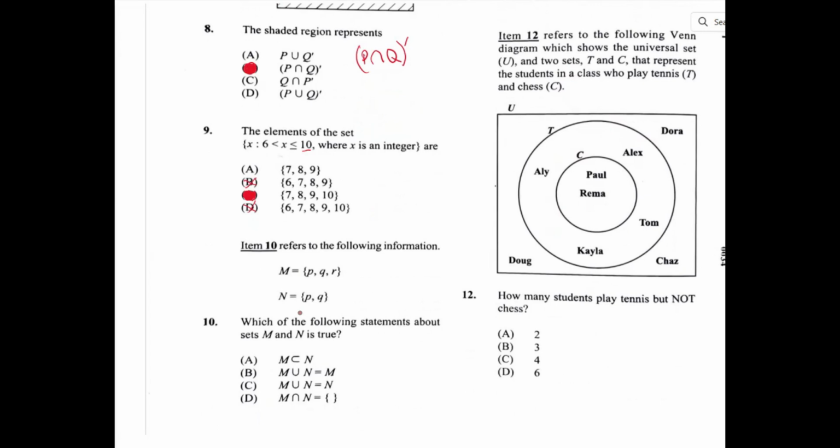Item 10 refers to the following information: M is {P, Q, R}, N is {P, Q}. Which of the following statements are true about M and N? First statement, M is a subset of N. Is that true? Is the whole of M inside of N? No, so that's not true. M union N is equal to M. If I join M and N, I will get P, I will get Q, and I will get R. And P, Q, and R is M. So this is the answer here.